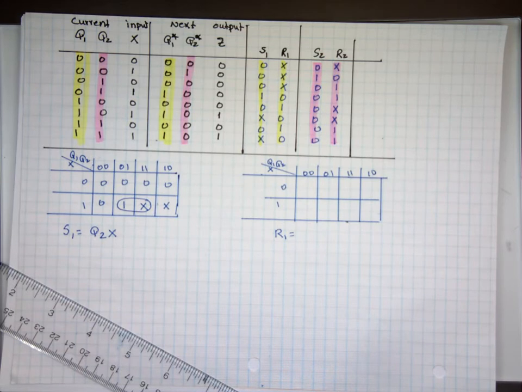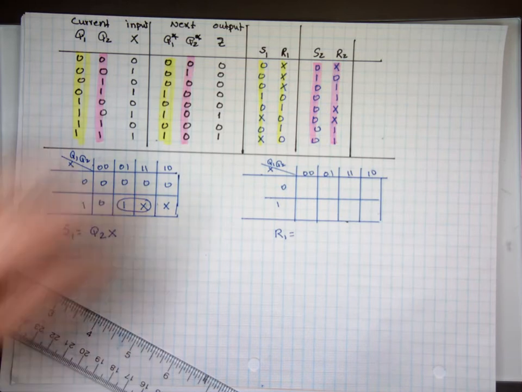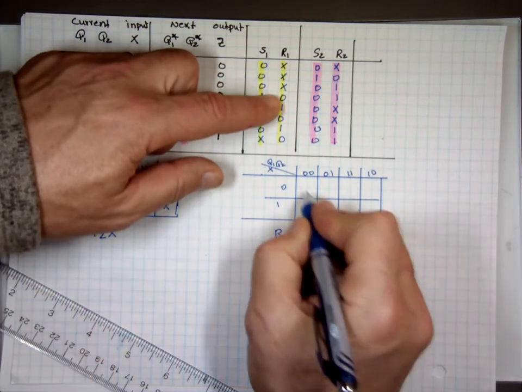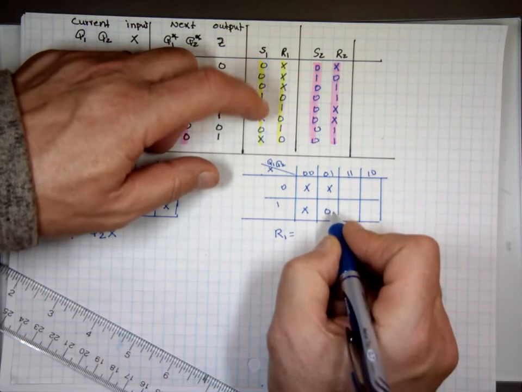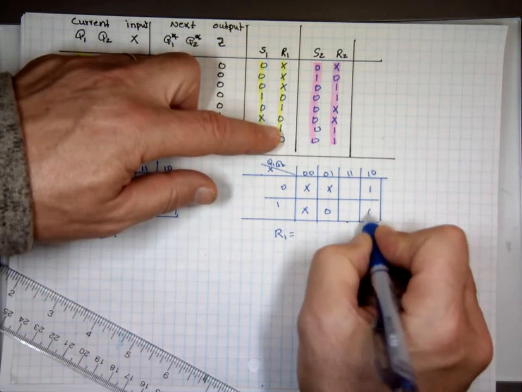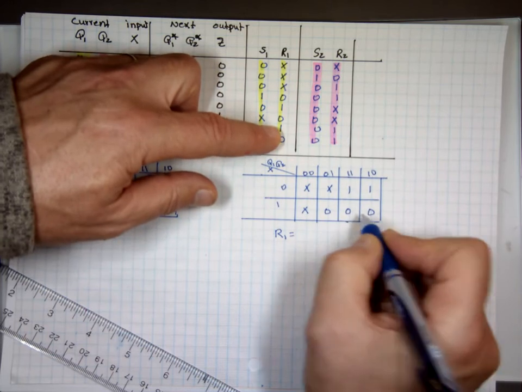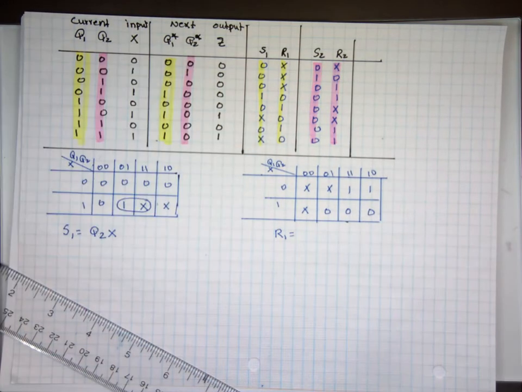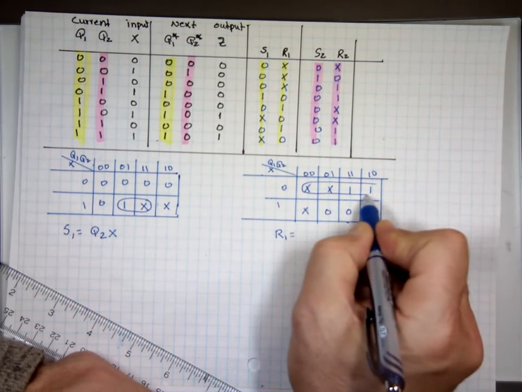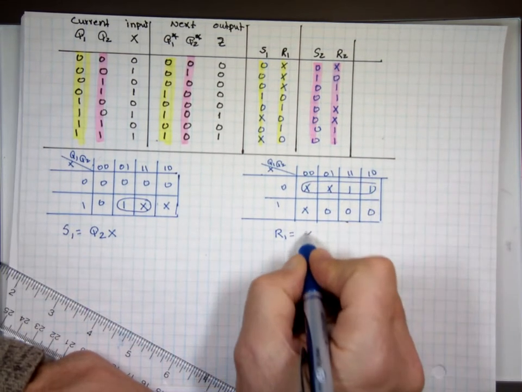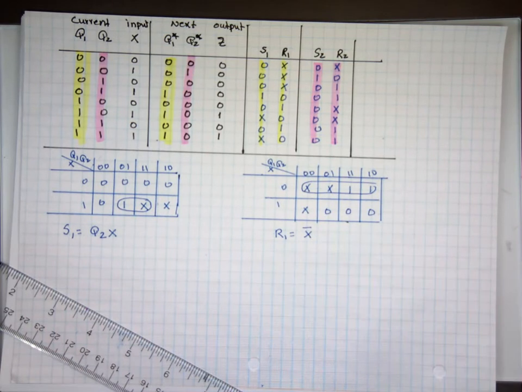What's R sub 1? X, X, X, 0. 1, 0, 1, 0. Best group for this one? Right there. X bar. Four of them.